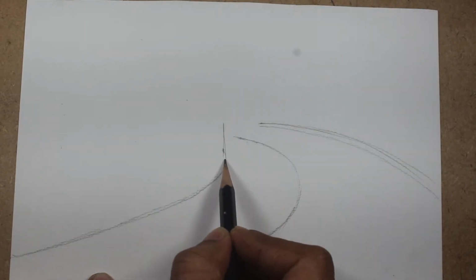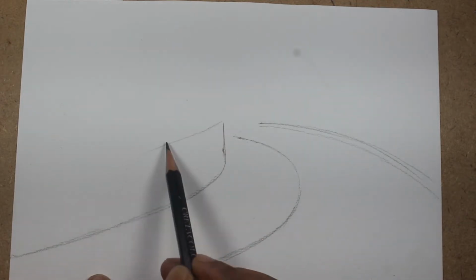Now draw a small line in this end and draw another parallel curved line.